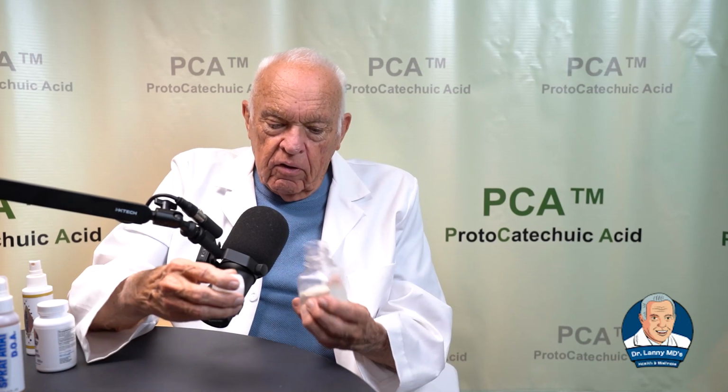Protocatechuic acid comes as a raw material, as a powder, and as you know, you can eat it with safety. And the little pieces of powder in the raw material, when put into solution, actually turn out to have thousands of little tiny crystals that look like this. Most crystals, like if it was zinc or something, look like a rhomboid, but PCA looks like this. And why is that important?